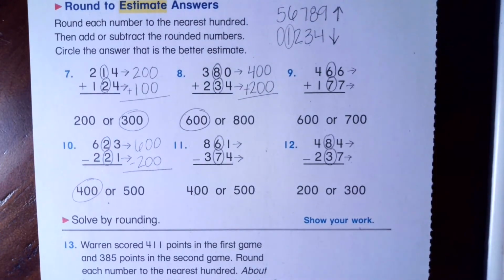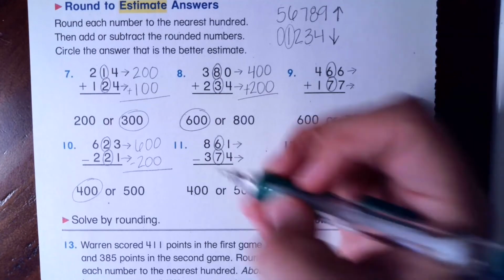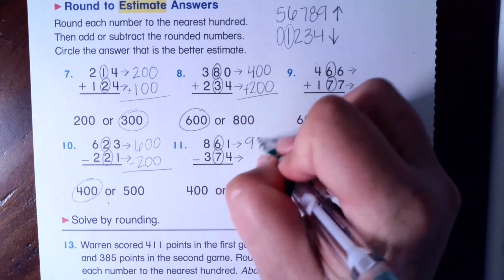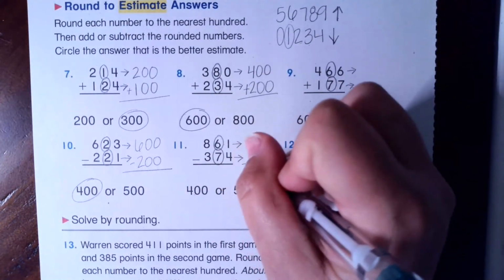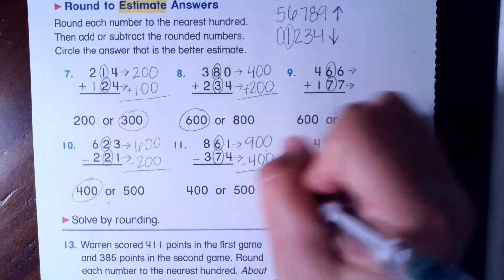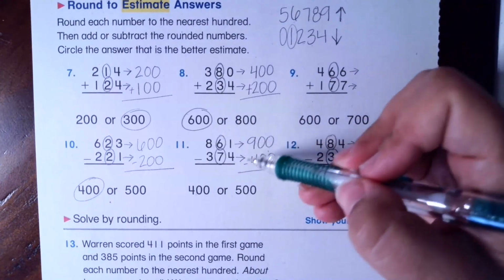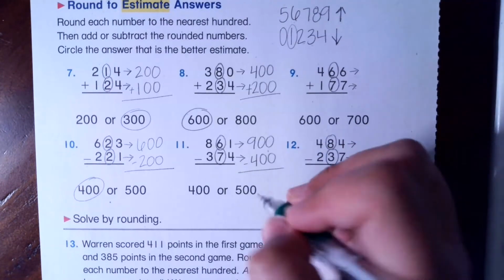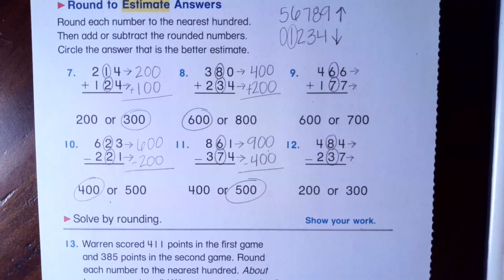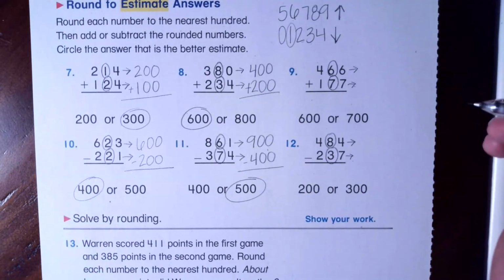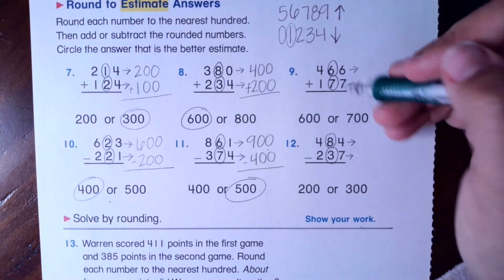So both of these hundreds towns are going to change this time. My 8 changes to a 9. And my 3 changes to a 4. So 900 minus 400 equals 500. All right, it is time for you guys to try these last 2 on your own.